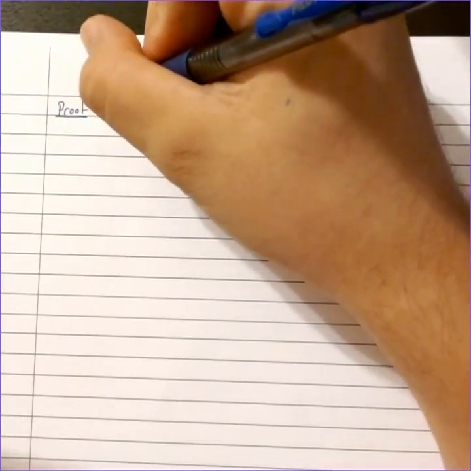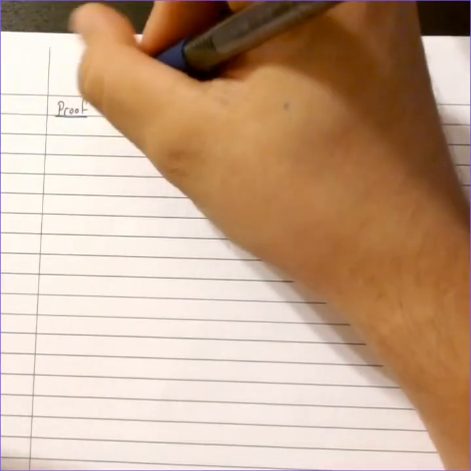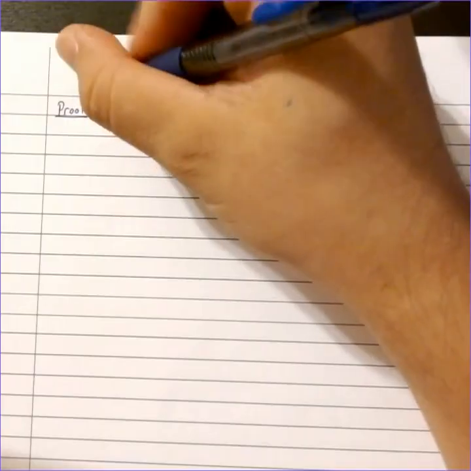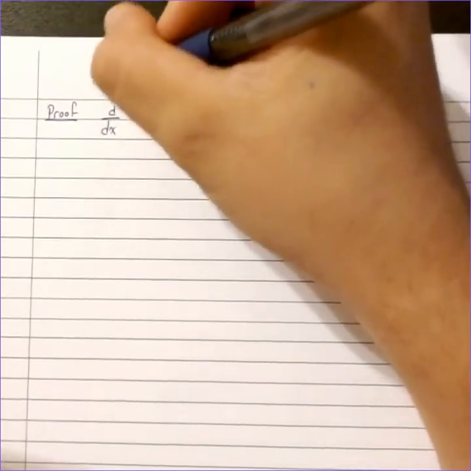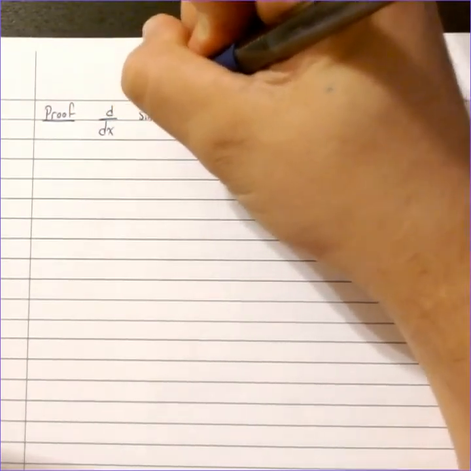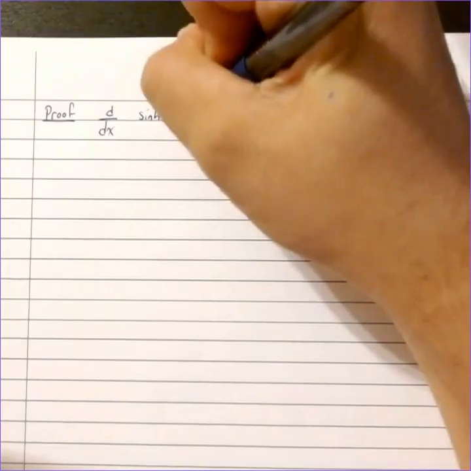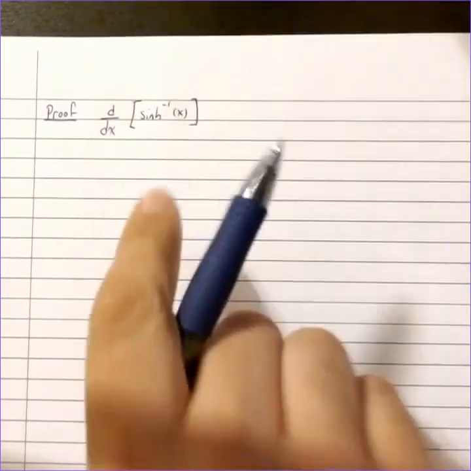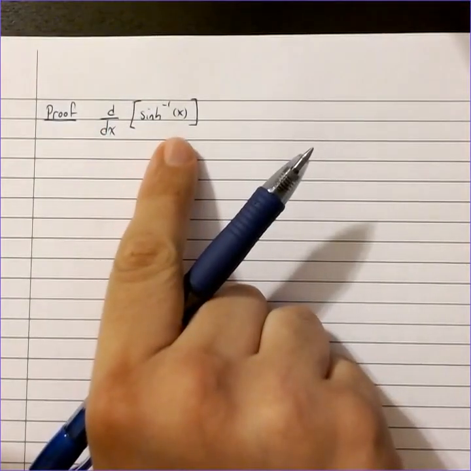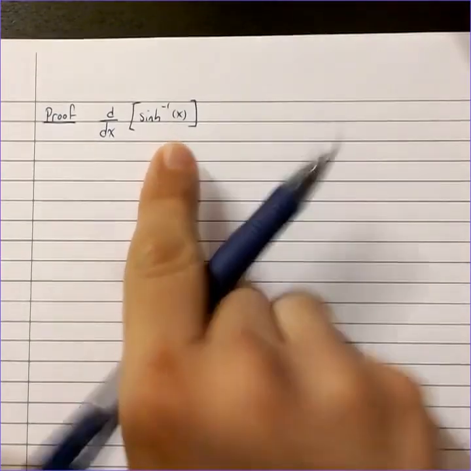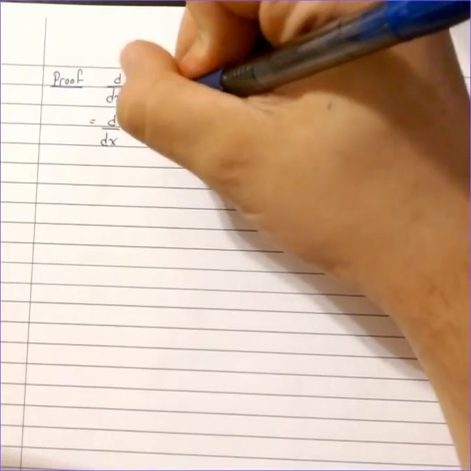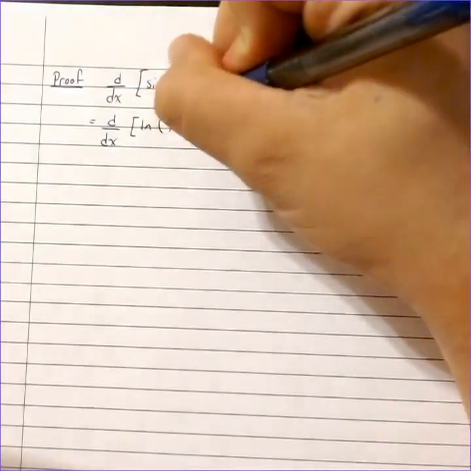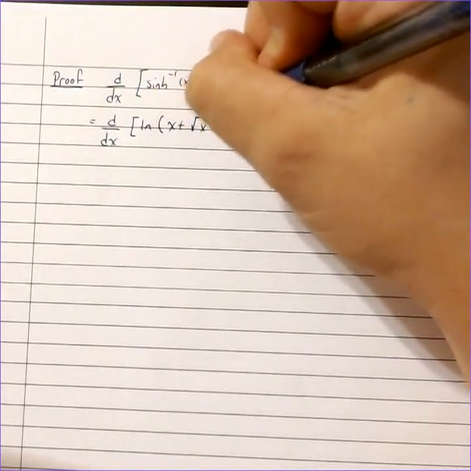what was the first one we did? We had the derivative of the inverse sinh function. All right, so let's go and do that one. We want d dx of sinh inverse of x. Okay, well, we know the definition of the sinh inverse of x, and thankfully that definition is a very nice one that we know how to work with. We know a lot about logarithms. So let's take the derivative of the natural log of x plus the square root of x squared plus 1.